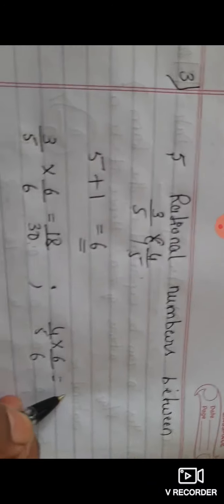Similarly, consider the next number, 4 by 5. Again, you multiply and divide this by 6. 4 sixes are 24, divided by 5 sixes are 30. So we got 18 by 30 and 24 by 30.